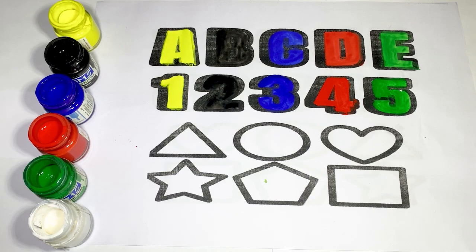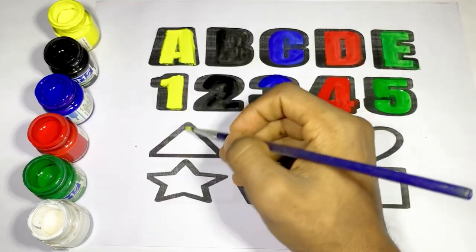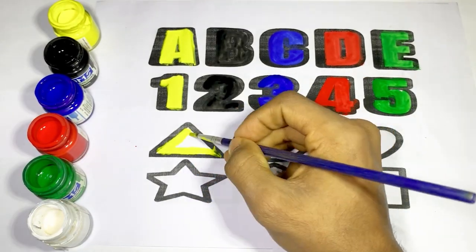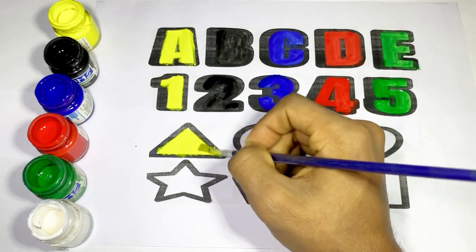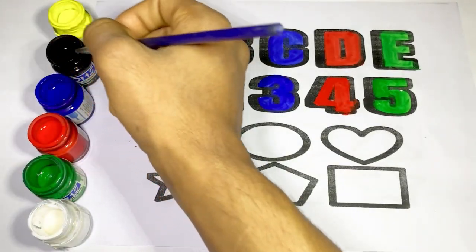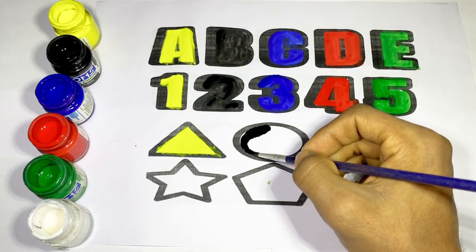Kids, now shapes. And first is a triangle. The shape of triangle, and use yellow color. Kids, now circle. The shape of circle, and use black color.